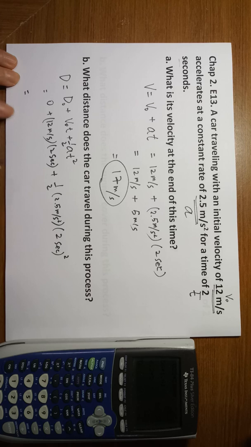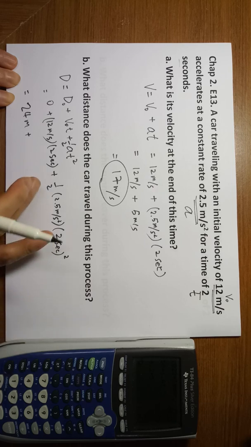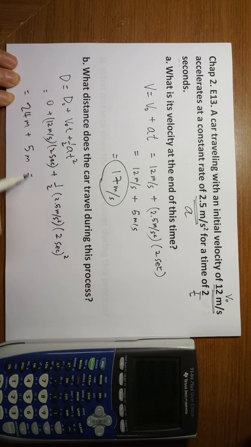Then you will get 24 meter plus another 5 meter, right? 2 squared is 4, 4 divided by 2 is 2, 2 times 2.5 is 5 meter, becoming 29 meter traveled in 2 seconds with this acceleration and initial velocity.